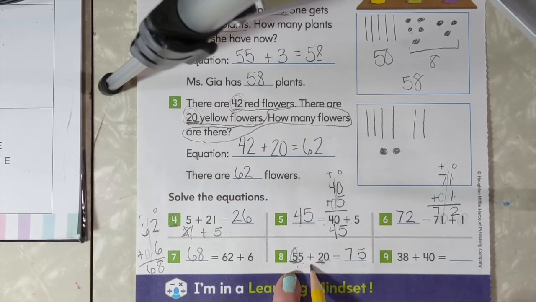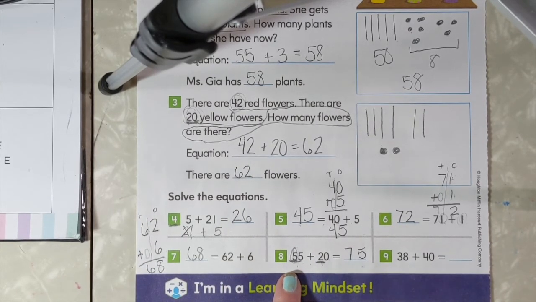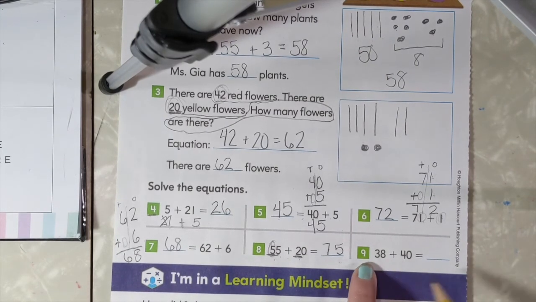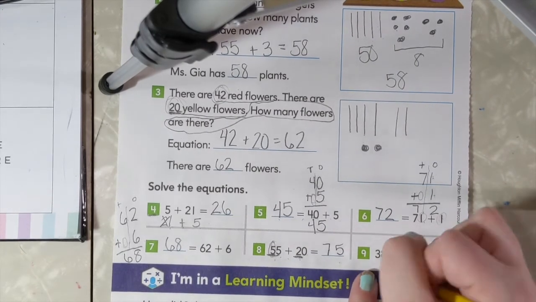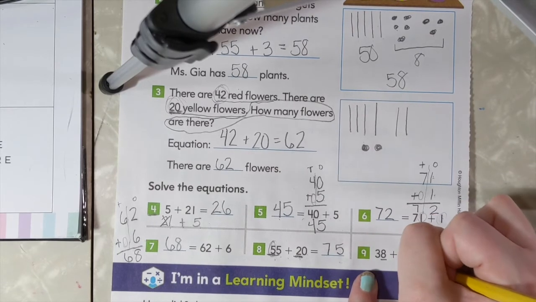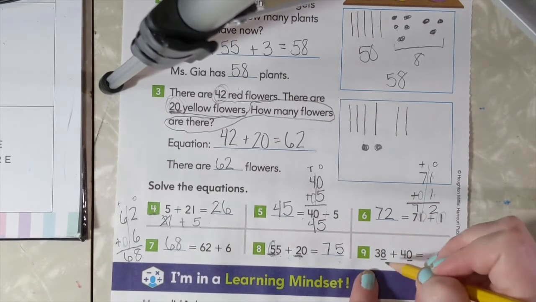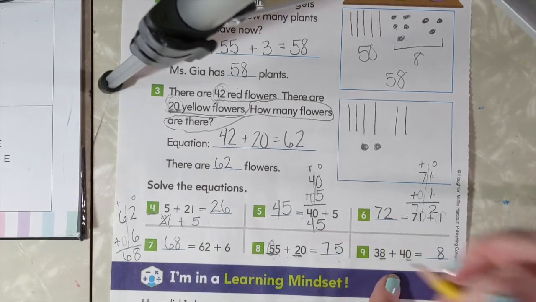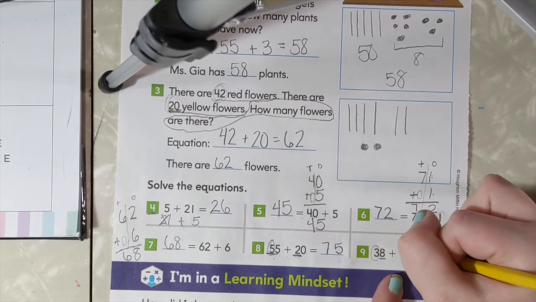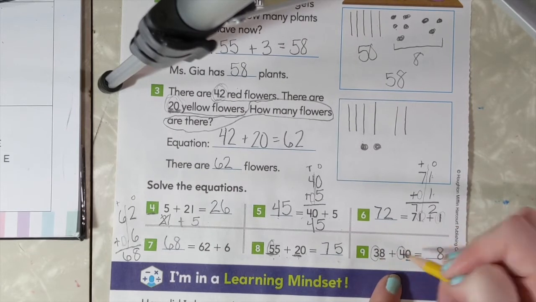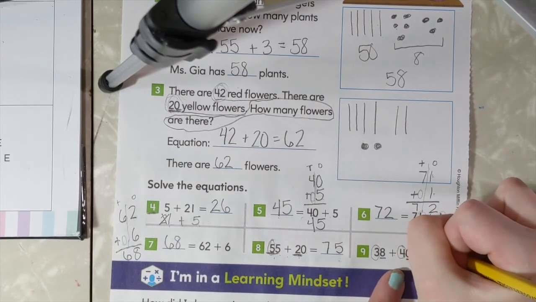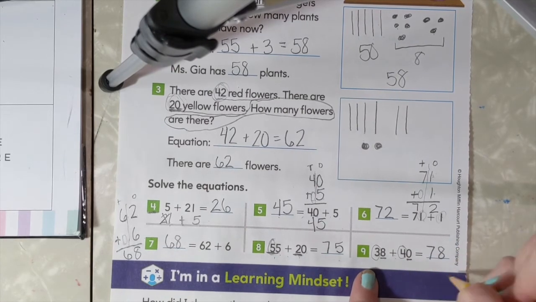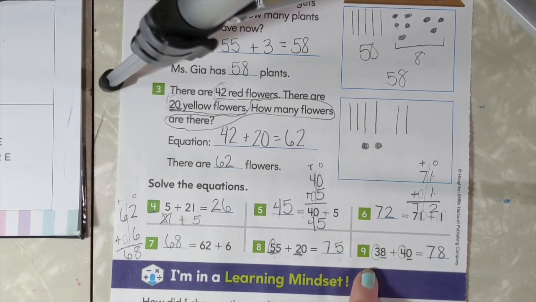So 55 plus 20 equals 75. We can do the same thing for this last one as well. In our 1 spot, we have an 8 and a 0. We know that 8 plus 0 is going to equal 8. Then we need to add our 10s. 3 plus 4 will give us 7. So 38 plus 40 equals 78.